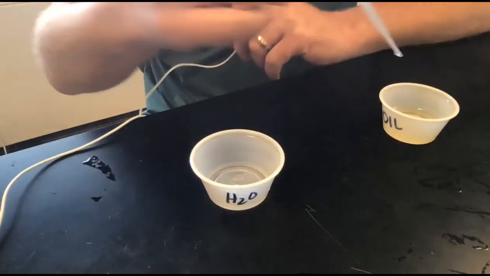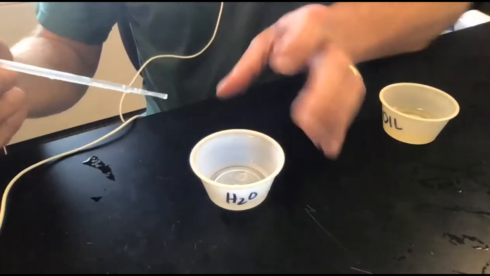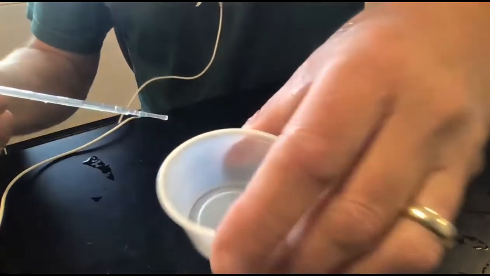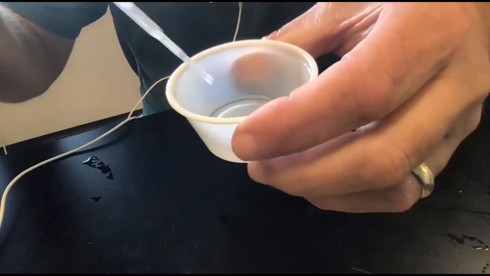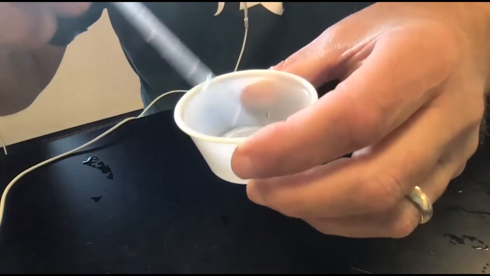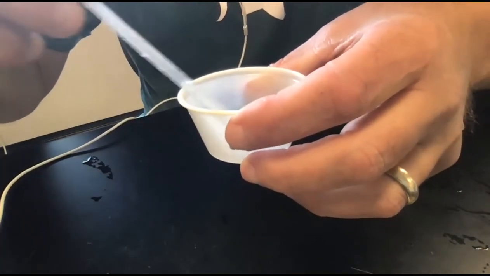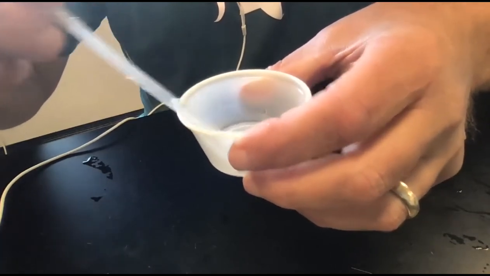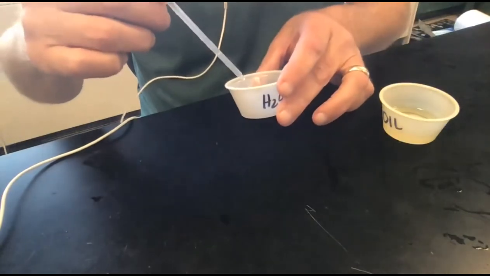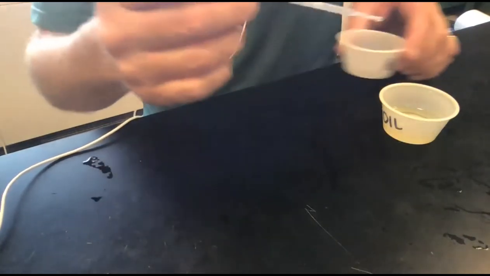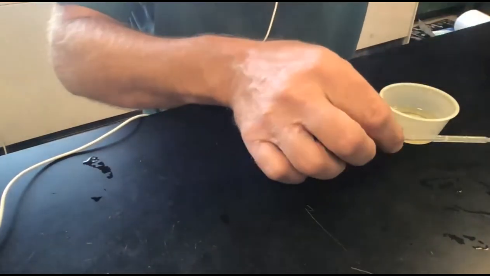So I put a few things in there, and if I see the oil, I can see the drop is just sitting there. And if I move it around, it sort of stays as one big swirl. I don't know how well you can see that, but it's quite obvious that the oil does not mix with the water.